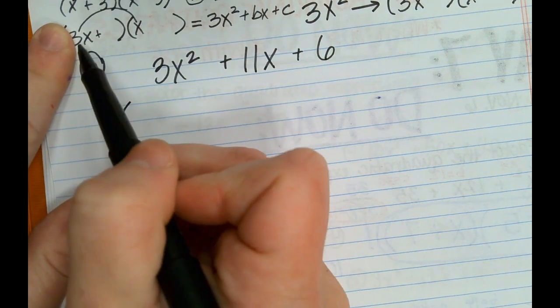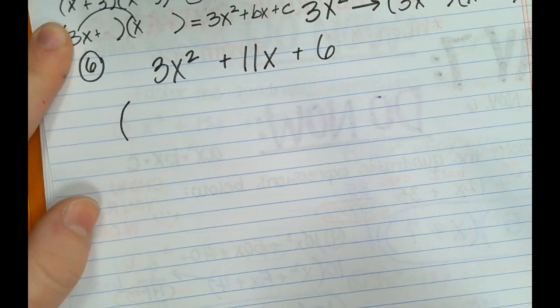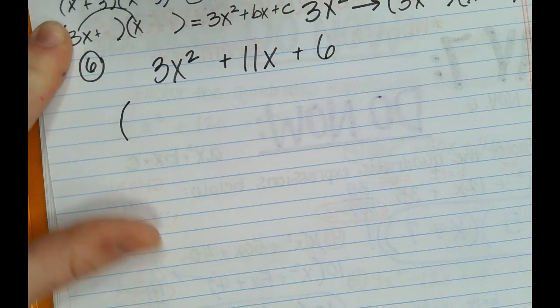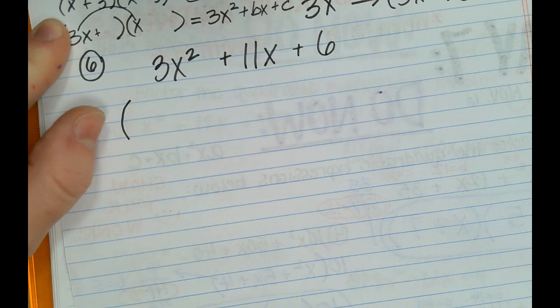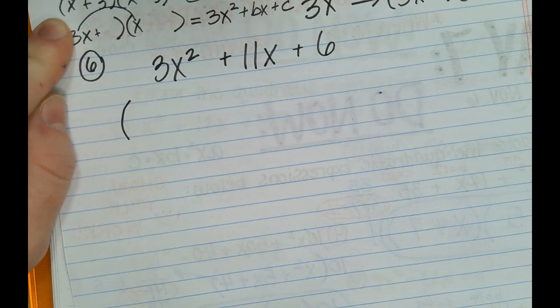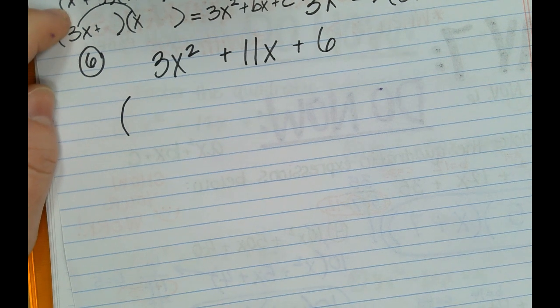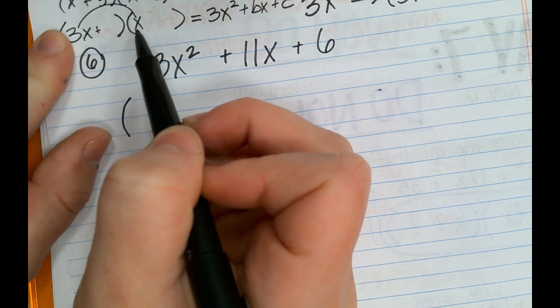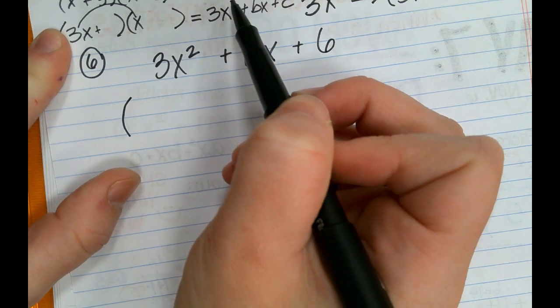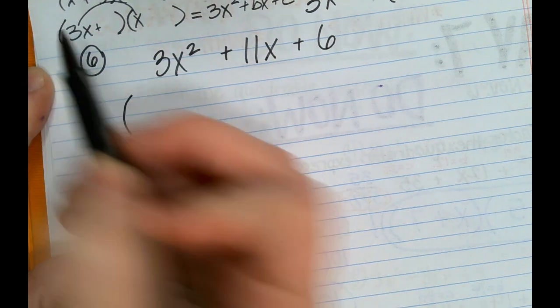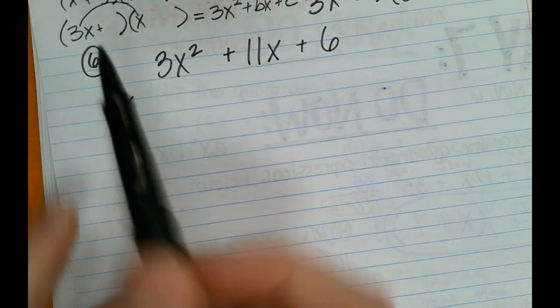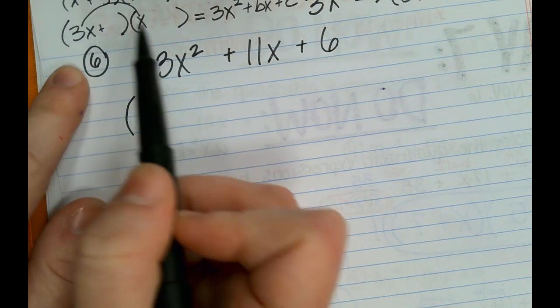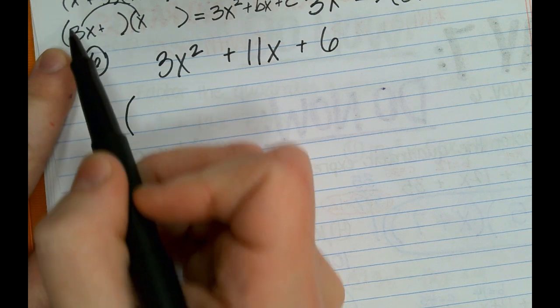So the 3x times x gives us 3x squared, because when I do, let's ignore the 3, x times x is x squared, or any number times itself is that number squared. Like if I did 2 times 2, that could also be written as 2 squared. So if I had x times x, we could also write that as x squared. So all we're doing is just adding a 3 onto it.